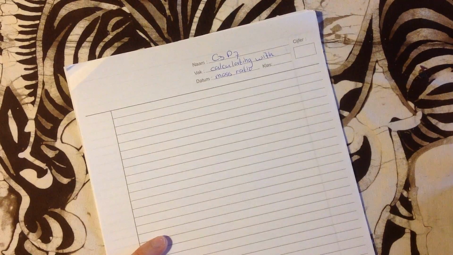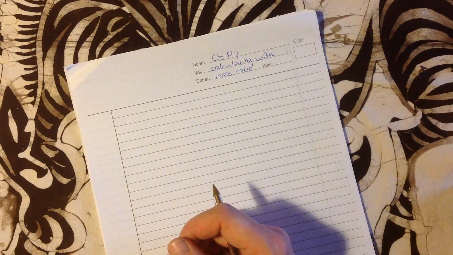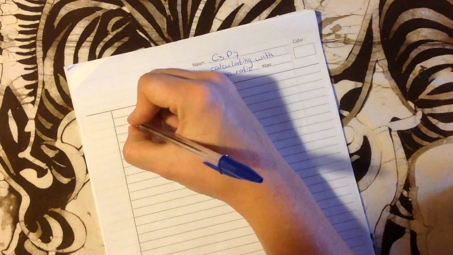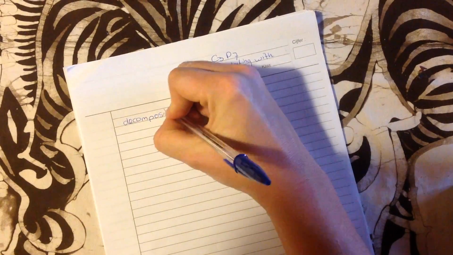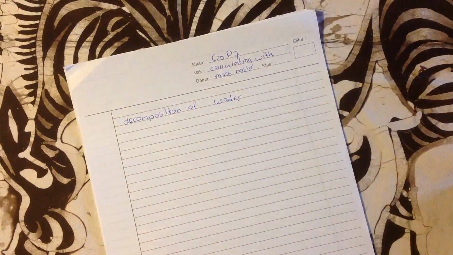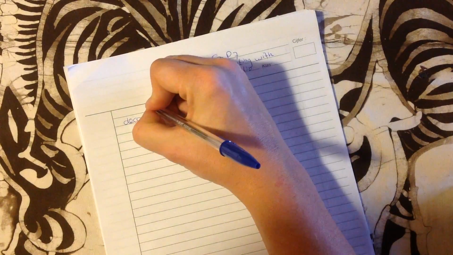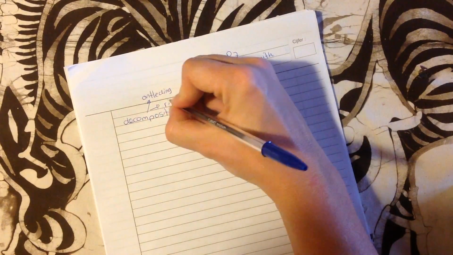Last part of chapter 3 is paragraph 7, and it's about calculations on mass ratios. Therefore, you need the chemical formulas and the chemical equations that we talked about before. And I'm going to explain it with a simple equation, the decomposition of water. You saw that one before. Decomposition is ontleding. Or actually, I'm just going to rip it apart.